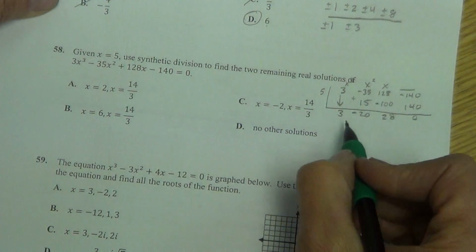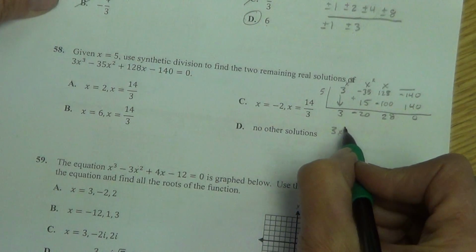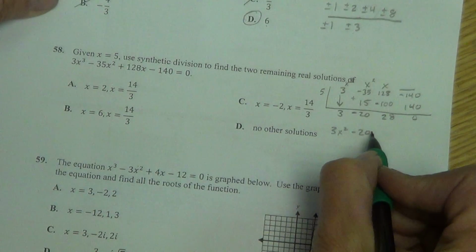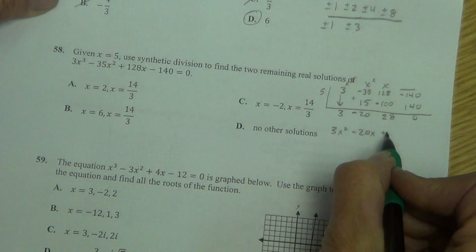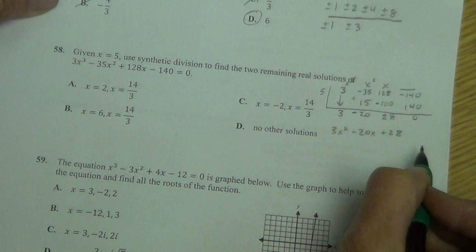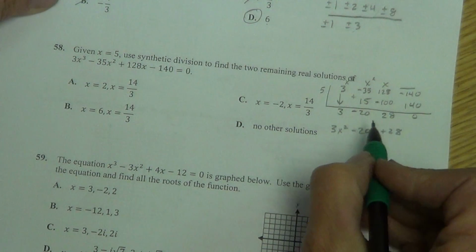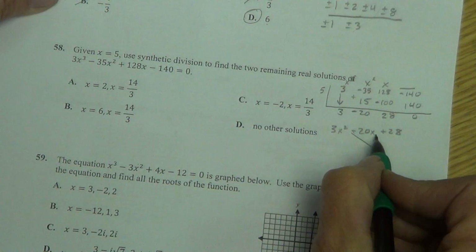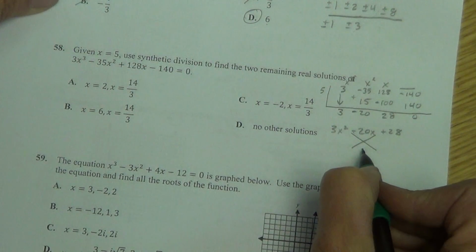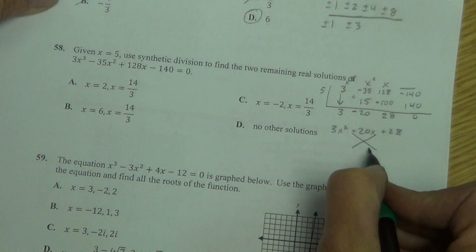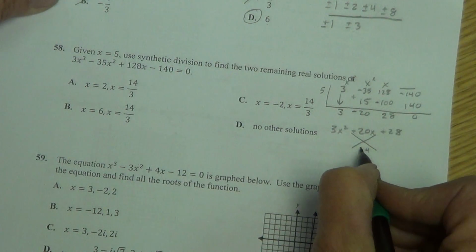Now this becomes 3x squared minus 20x plus 28. When we try to find our factors, 3 times 8 is 24.